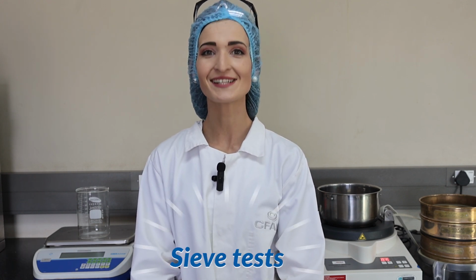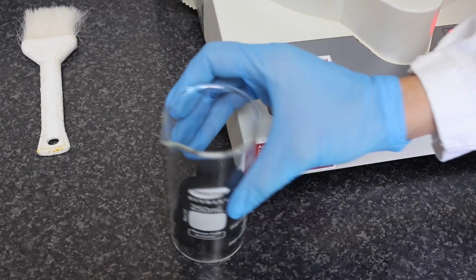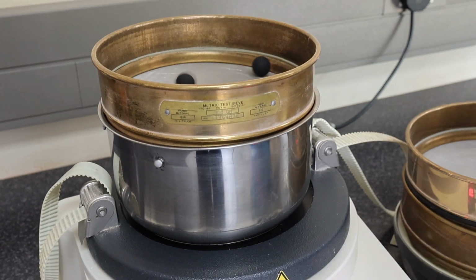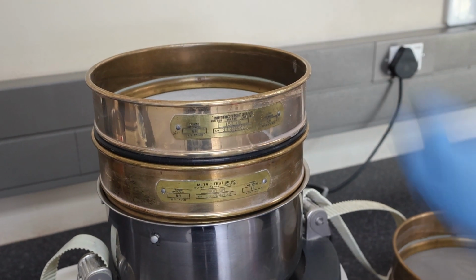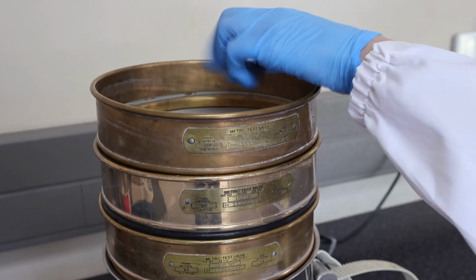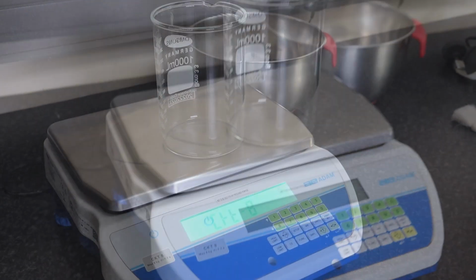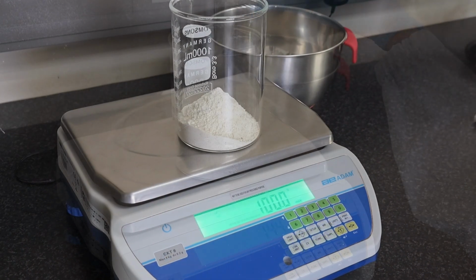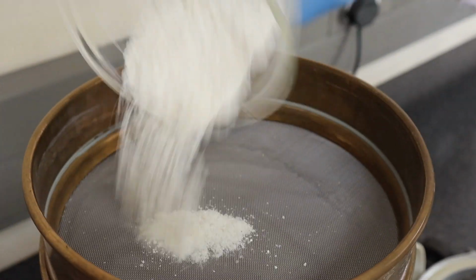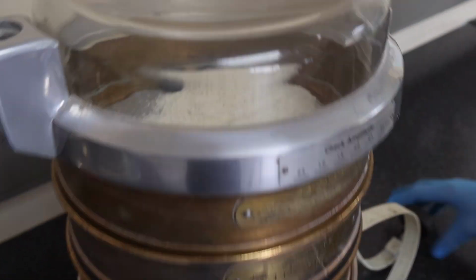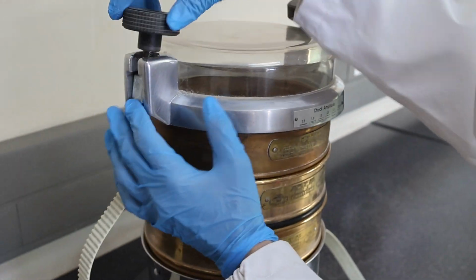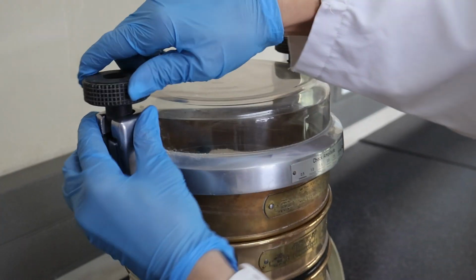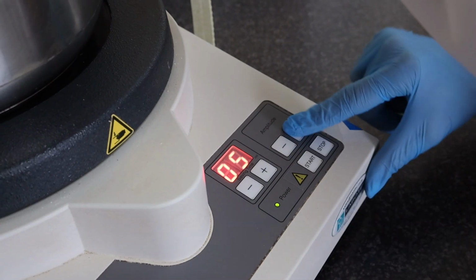Today we are demonstrating sieve tests. In our lab, we conduct sieve tests to assess particle size distribution, enhancing process efficiency, and to determine the functional properties. This process involves arranging sieves from largest to smallest mesh size, weighing a sample and placing it on the top sieve, using a sieve shaker to agitate the stack for a set time, recording the weight retained on each sieve, calculating the percentage of the total sample weight on each sieve.